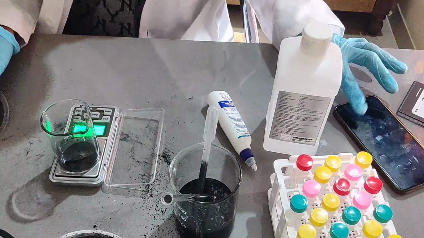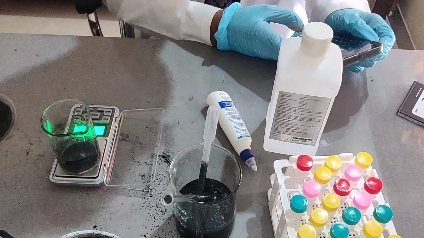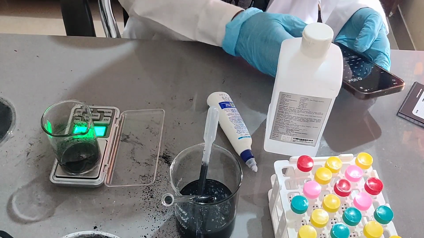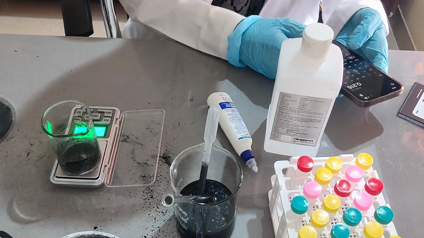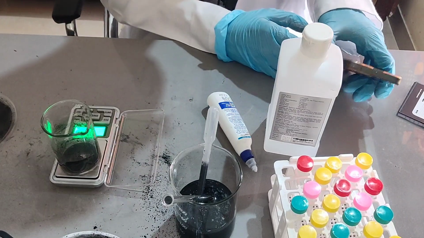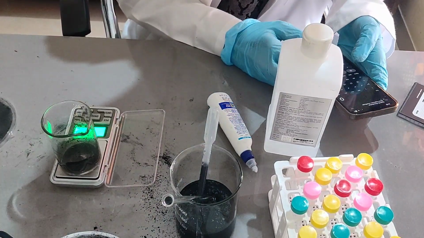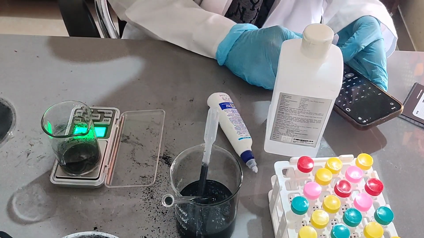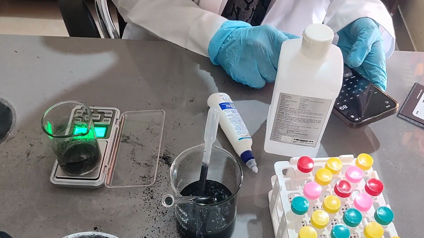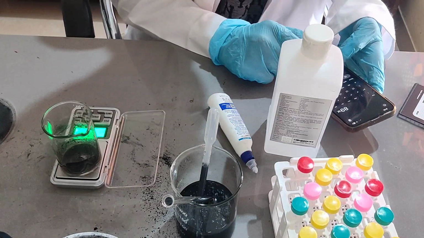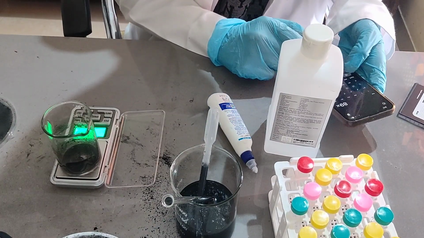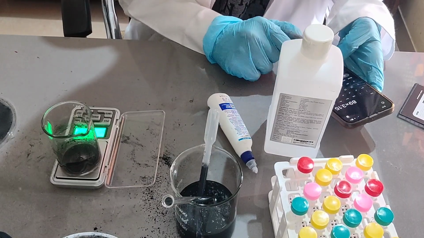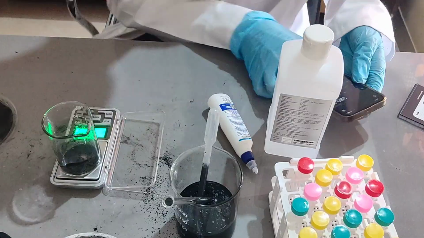The graphite now, and now we are going to do the 10% one. 0.10 into 5. It's going to be 3 grams, 0.3, and then it will be 9. 2.8.